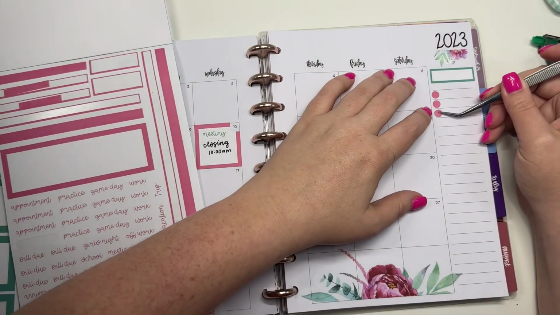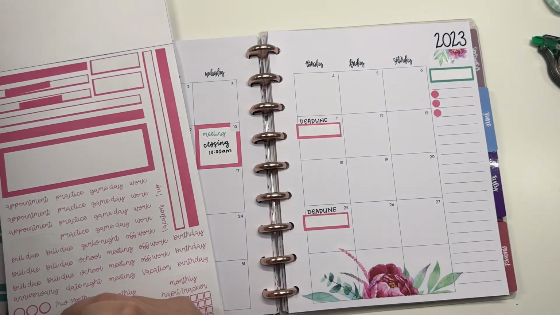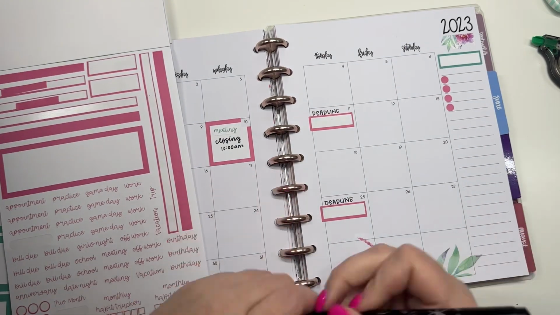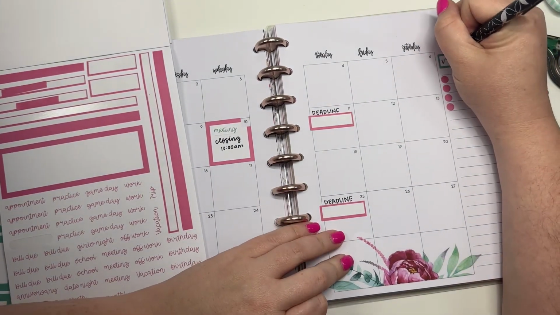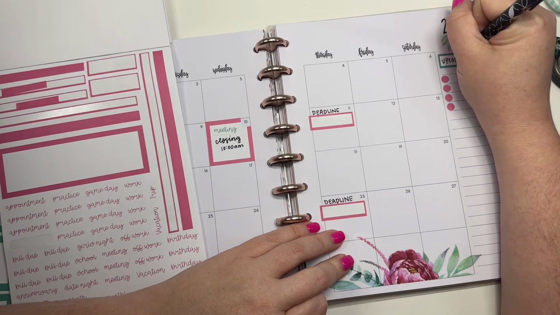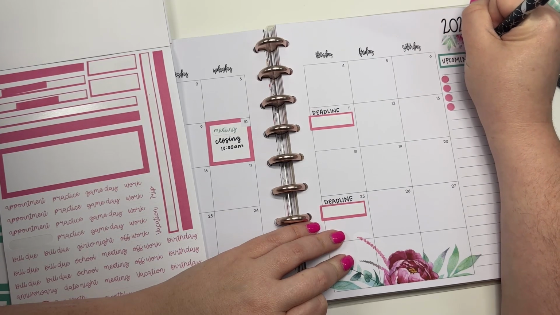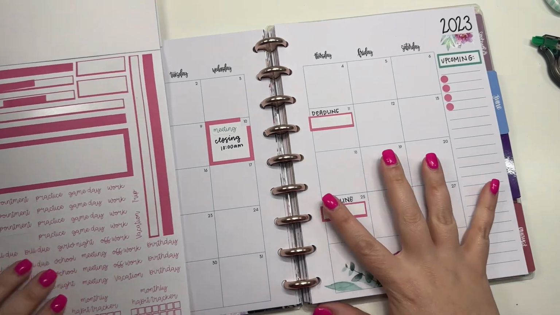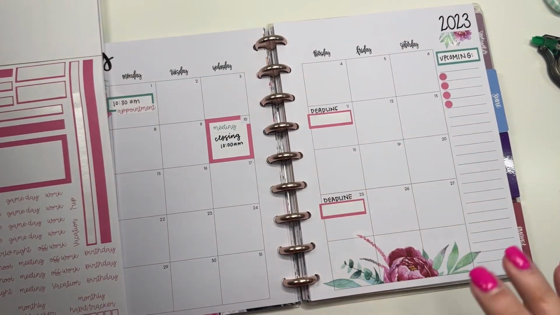And if you write them in 2 places, you're just more likely to see it, or you could just write them in the one spot. Totally up to you. So I could write upcoming and use this for that.